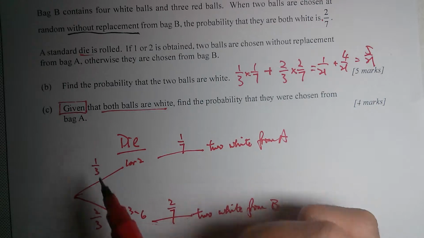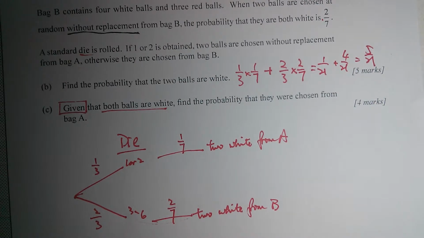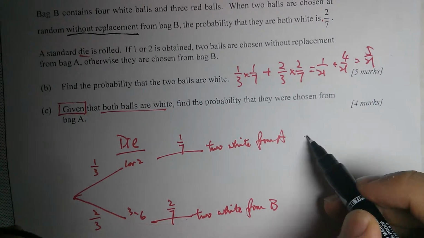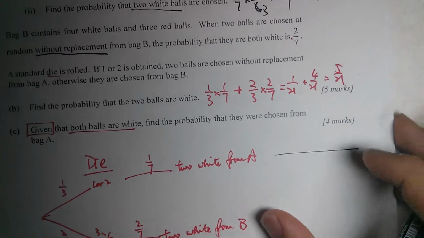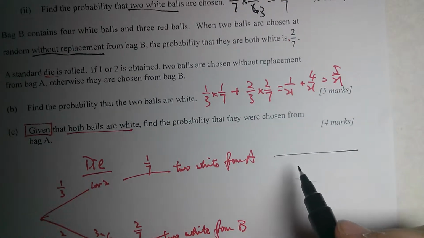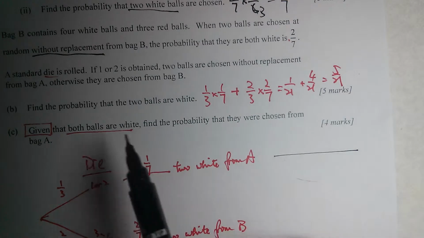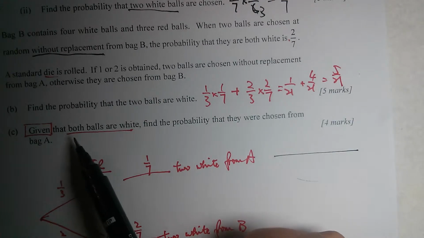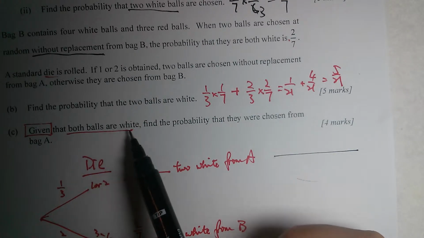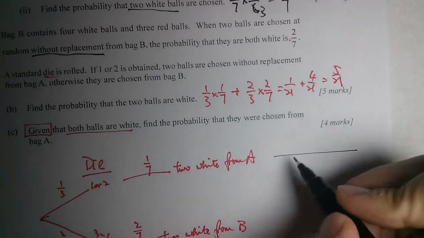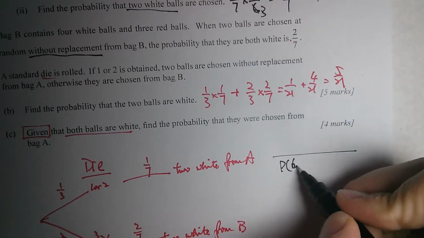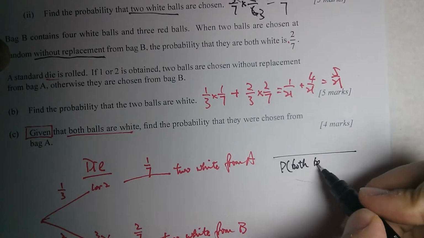Whenever you do given type probability, it would be a fraction, where the denominator is the probability of your shrunken world. So now the world is shrunk to just the case that both balls are white, so you need to think about the probability that both balls are white.